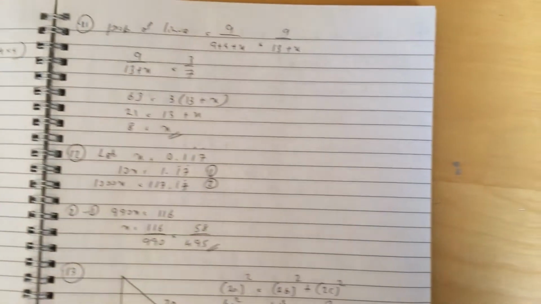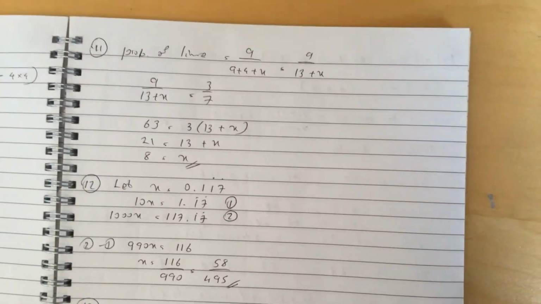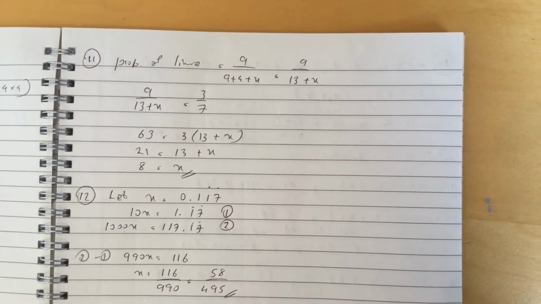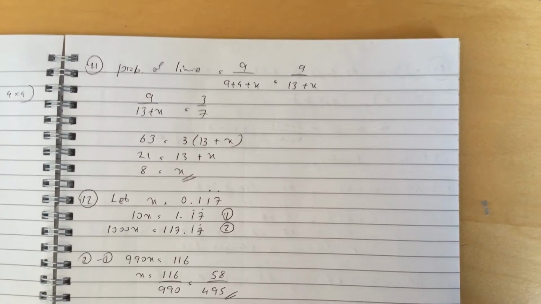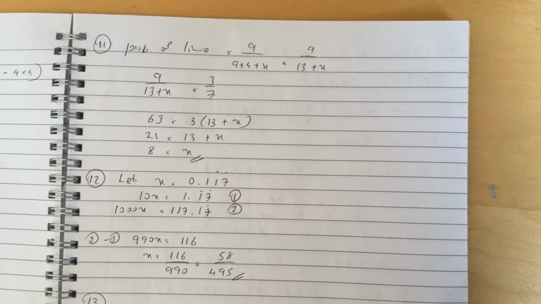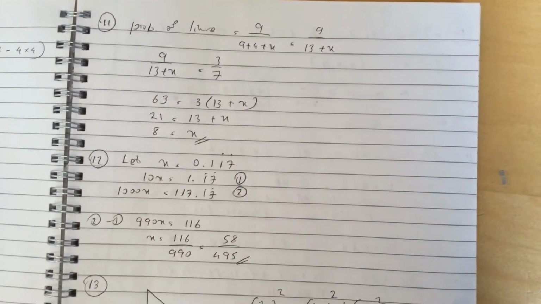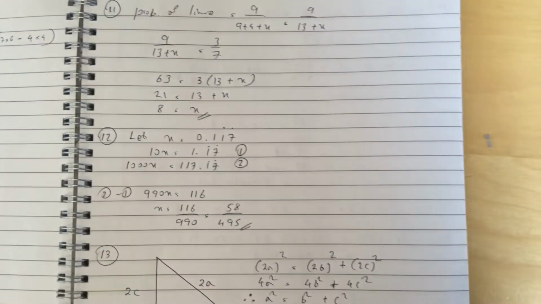Question 11. So probability of a line is 9 over the total parts, which is 9 plus 4 plus x, which is 9 over 13 plus x. So 9 over 13 plus x has to equal 3 over 7. I cross multiplied, solved the equation, and I get x equals 8.